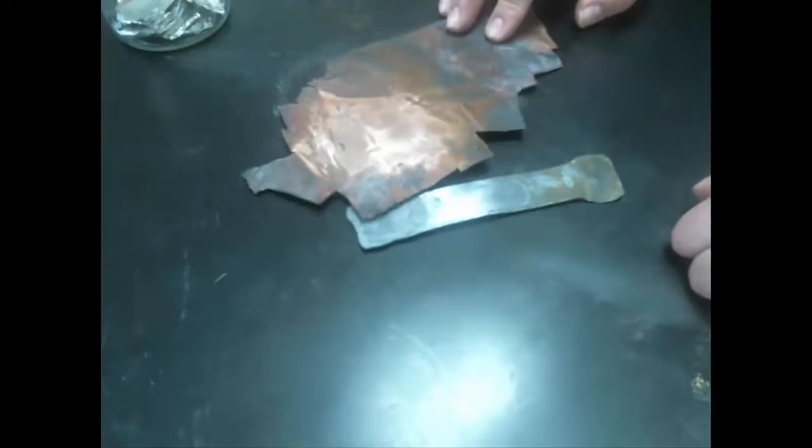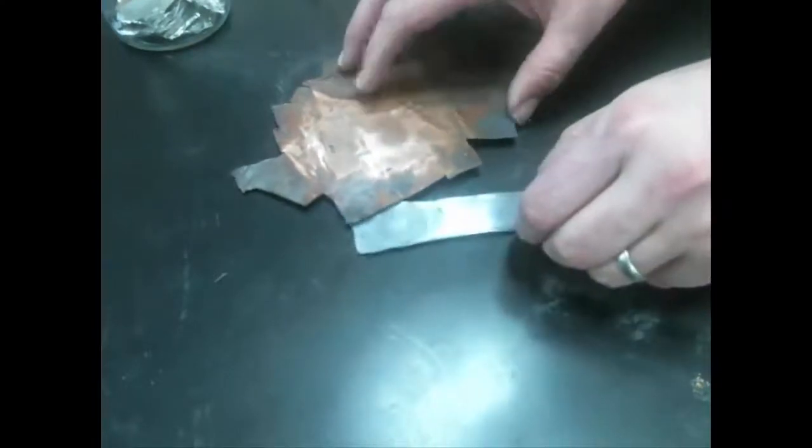But all metals are soft like that to some point. Now if I want to make it a little easier, I can do what the old blacksmiths used to do, and I can heat this up. And if I heat it up, it softens it up a little bit more, and I can do that.